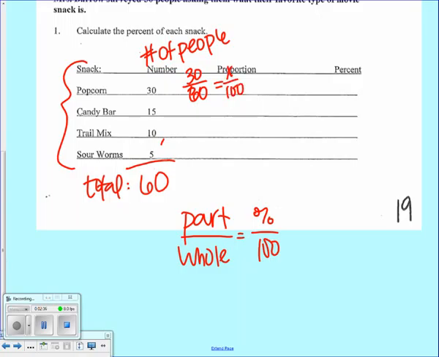What can you always do with a proportion to solve for x? Cross multiply and divide. I'm going to show you different tricks and tips, maybe some shortcuts, but if you don't understand them, then you can always cross multiply and divide. Okay? So what does 30 over 60 simplify to?